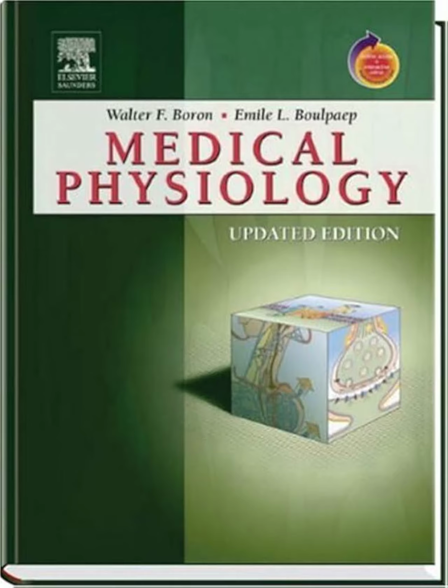And our guide for this is Chapter 7 of Boron and Boulpaep's Medical Physiology, focusing on electrical excitability and action potentials. Our mission, really, is to give you a shortcut through this, well, pretty dense world of cellular electricity. We'll unpack the complex ideas, explain step by step how these systems actually work, and crucially, connect it all to real-world clinical stuff. So by the end, you should feel confident tackling even the tough parts. Ready to jump in? Okay, let's start at the beginning.